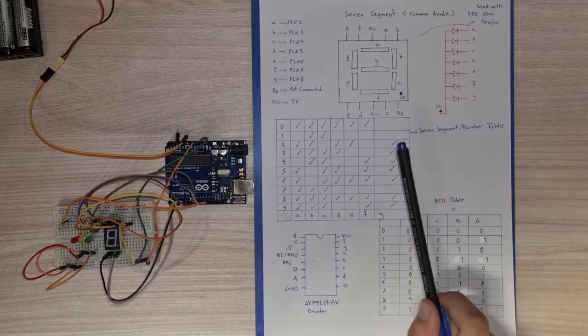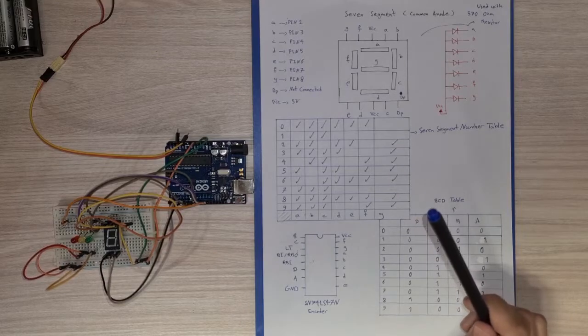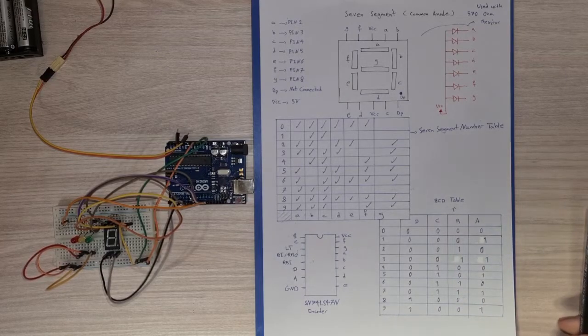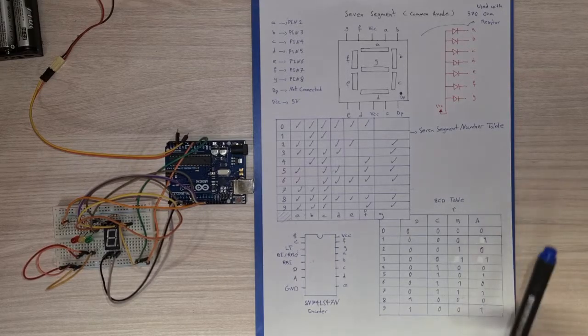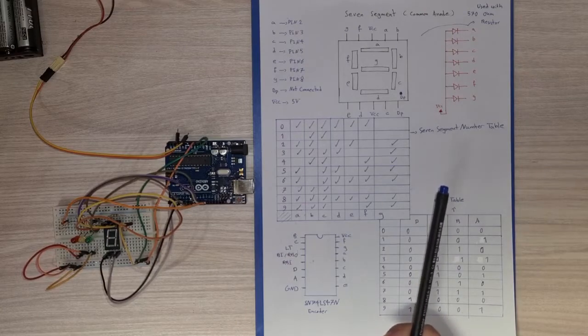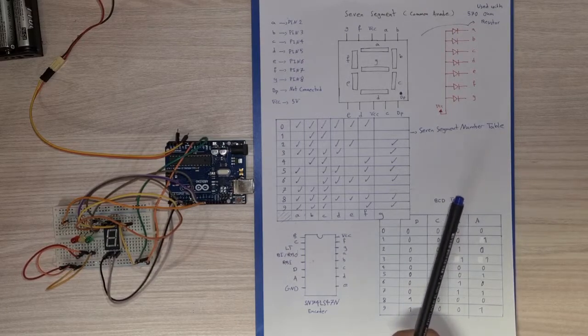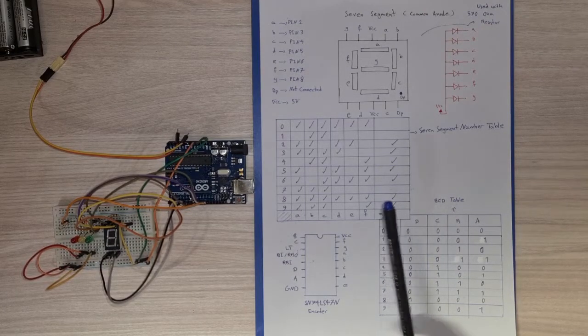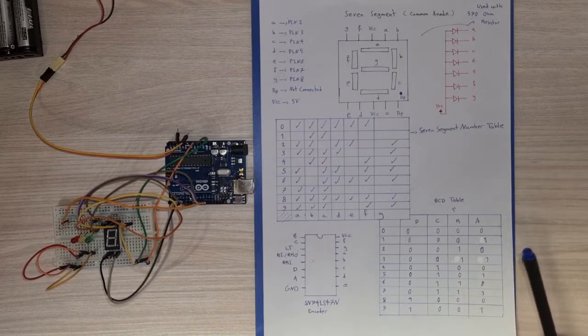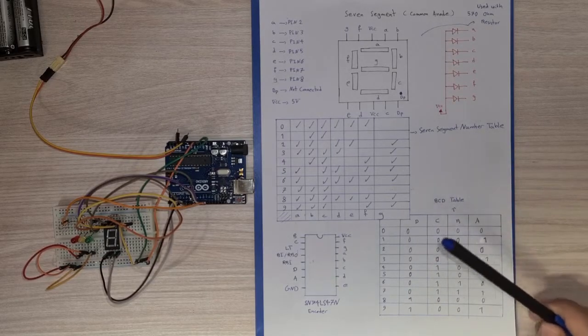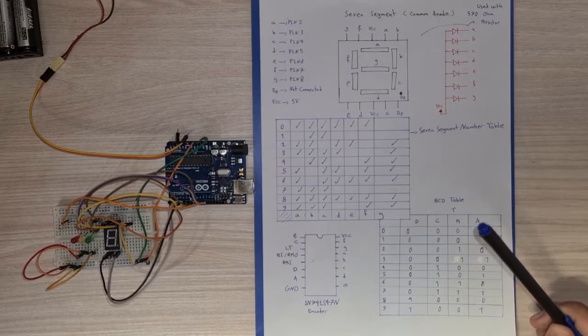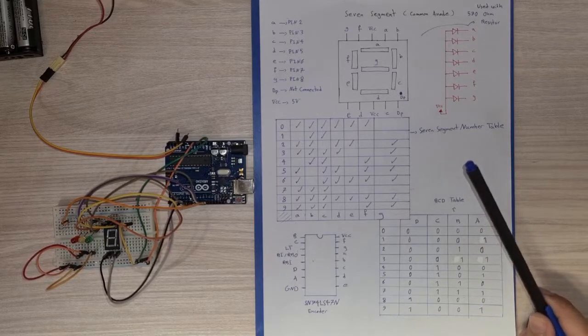We have two types of 7 segments. The first one is common cathode and the second one is common anode. In this project, I'm using a 7 segment of the common anode type. What are the differences? There's not much difference. As I said, the problem is we don't want 14 pins to connect to Arduino.